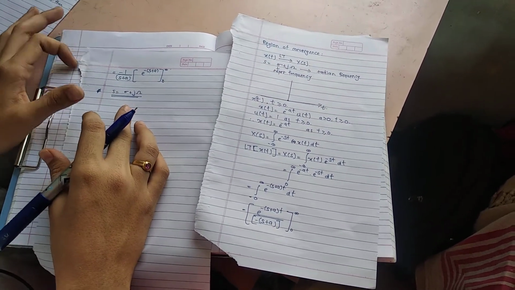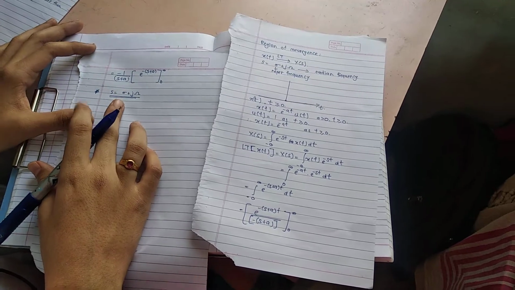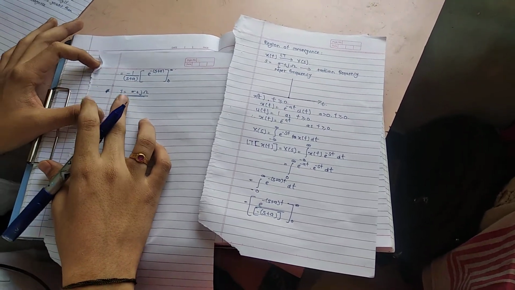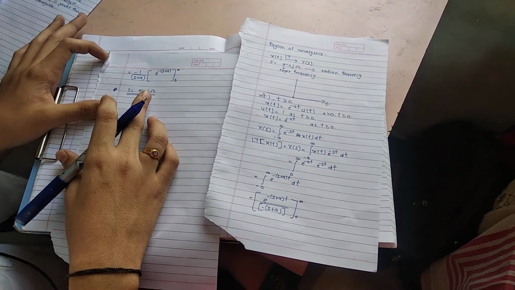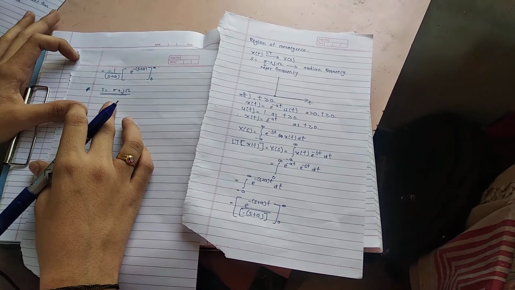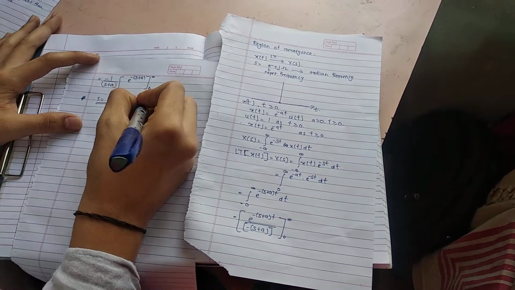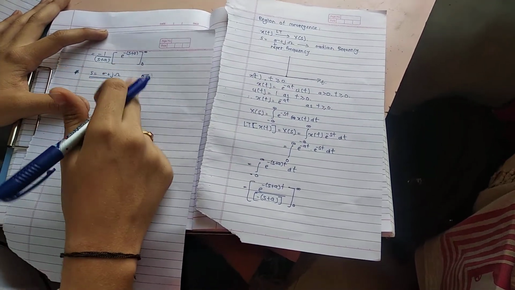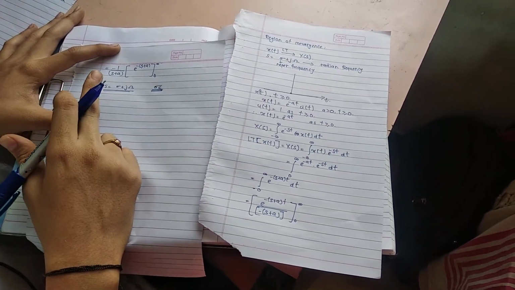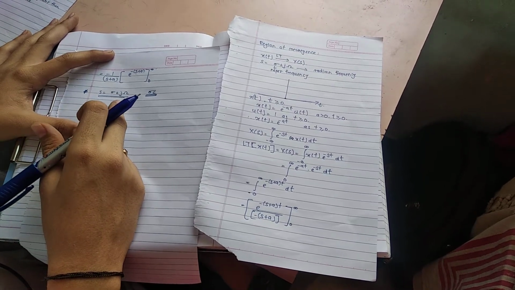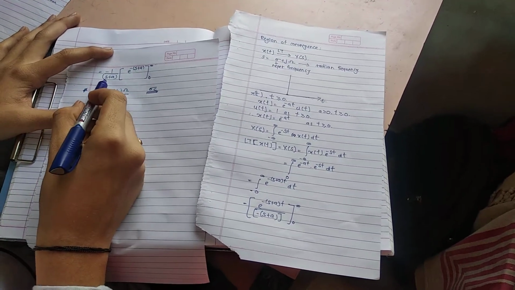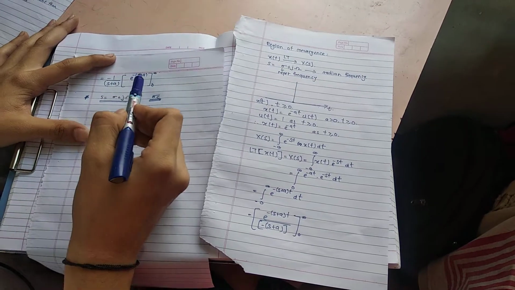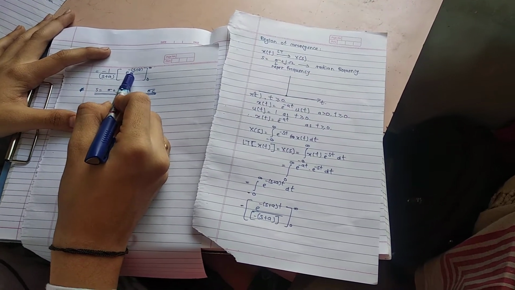If we consider the abscissa of convergence, we need to find out sigma c. We don't substitute the s in the denominator, we just substitute the s in the power.